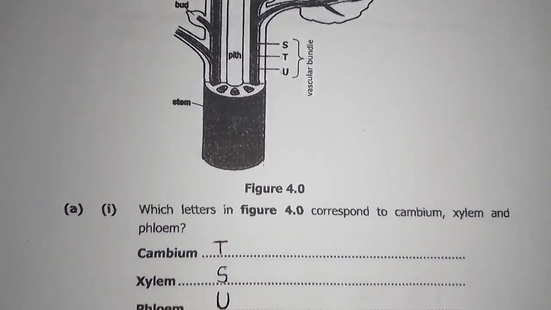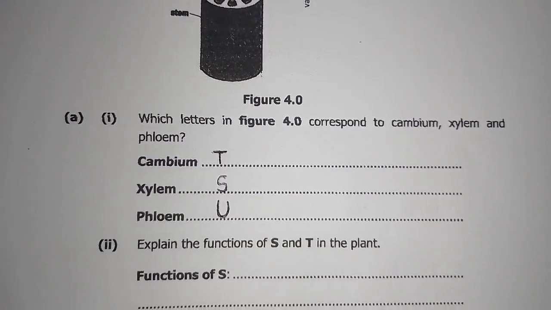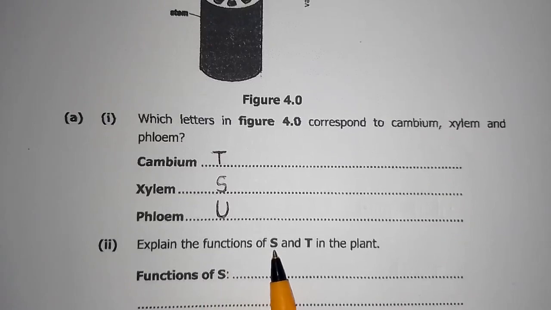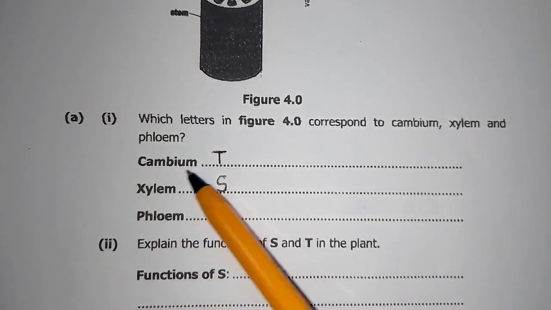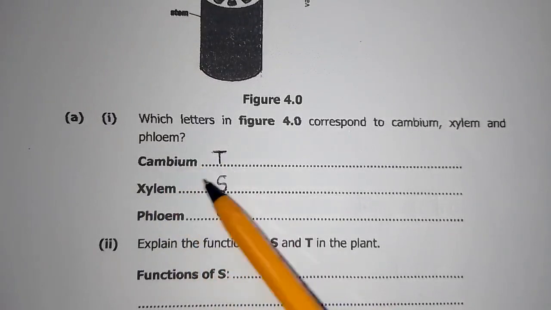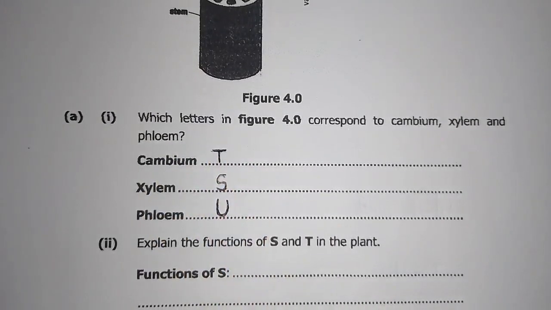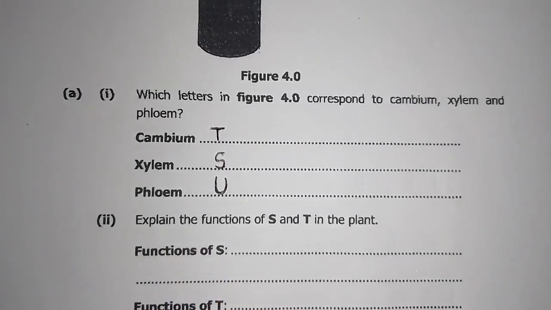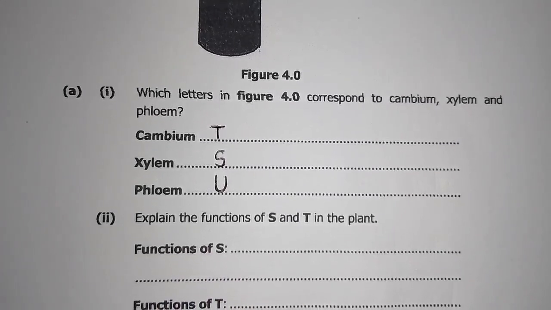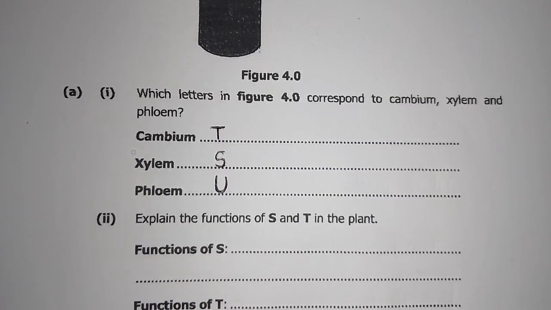So now we've got this question that is saying, explain the functions of S and T in the plant. So where is S? S is xylem. What is the function of the xylem? And what is the function of the cambium? So we start with the xylem. The function of the xylem is just to transport water, mineral salts, and to support a tree. So those are the functions that you need to know.